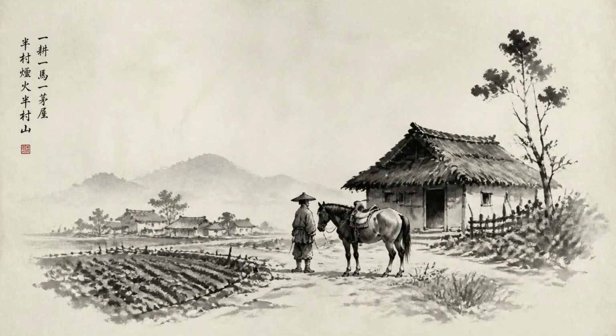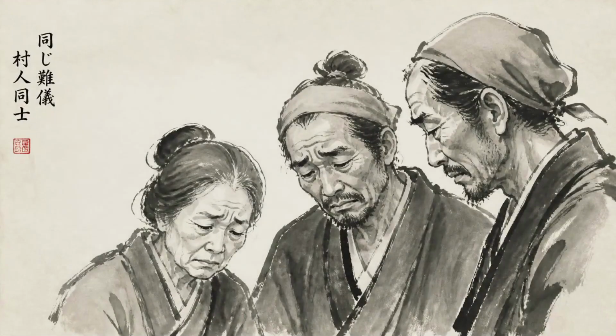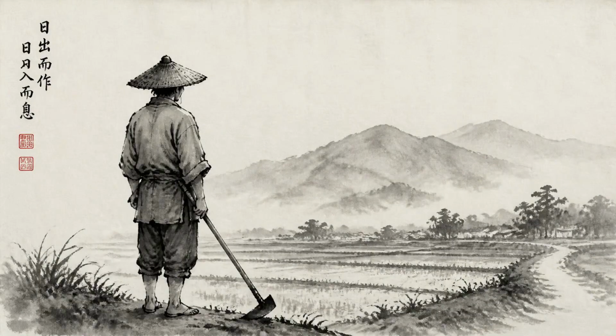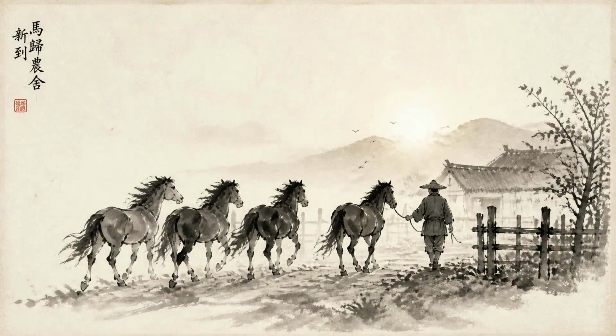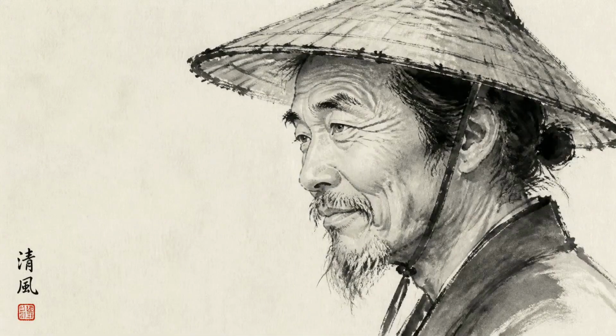A farmer lived alone at the edge of a village with one horse and a small plot of land. One morning, the horse broke through the fence and ran off into the hills. The neighbors gathered and shook their heads. "What terrible luck," they said. The farmer looked toward the hills and replied, "Maybe." A week later, the horse returned and it brought 3 wild horses with it. The neighbors clapped and cheered. "What wonderful luck!" The farmer simply nodded, "Maybe."